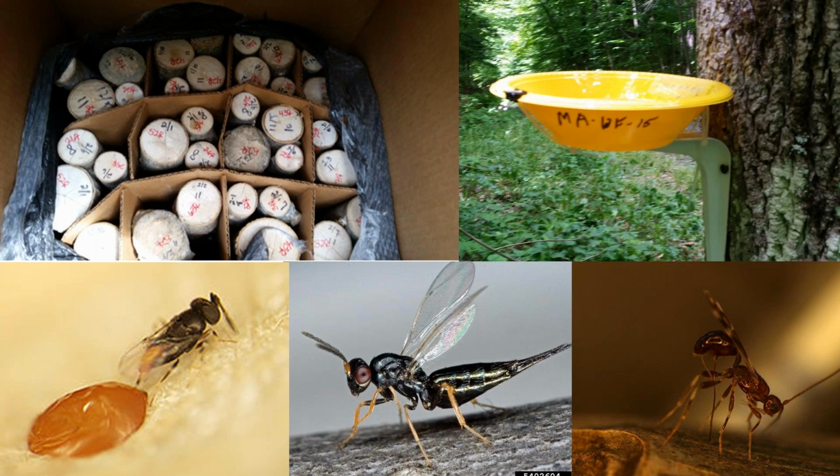So we are working on getting these widely established across the state. We find sites that have a good population density of emerald ash borer, but still have some healthy ash. So we know that EAB will be present in that site for the next few years and allow these insects to establish and grow. And then as the EAB population moves on to new areas, the wasps will be able to move with them.